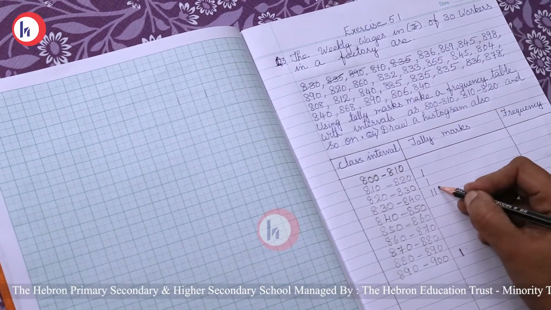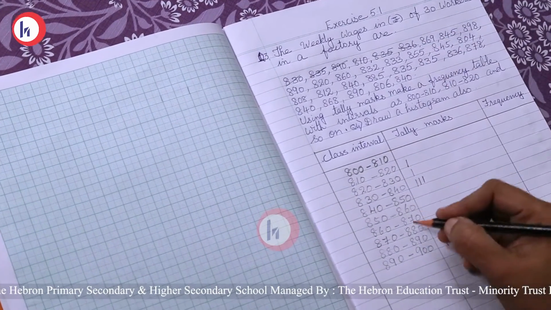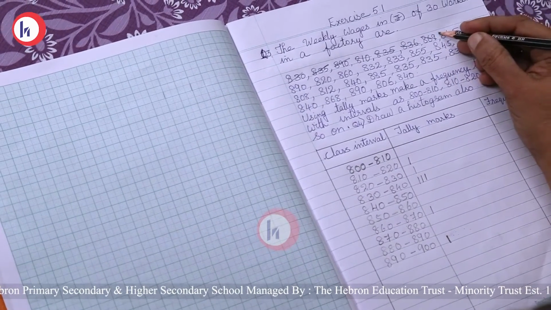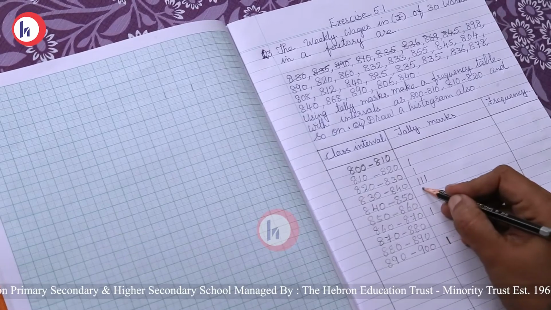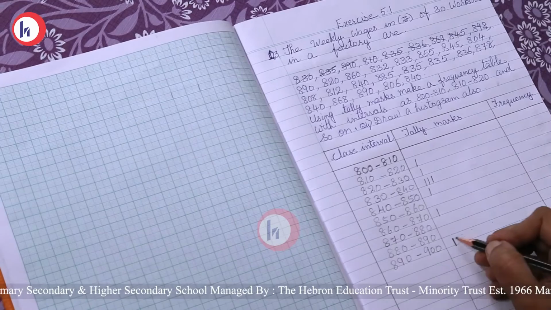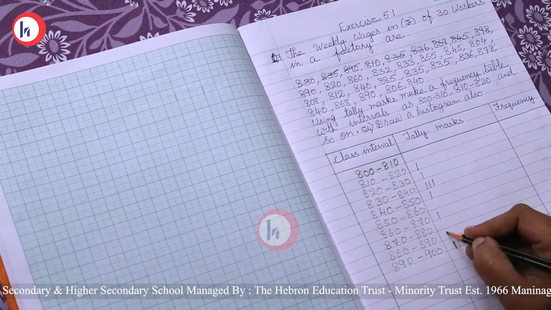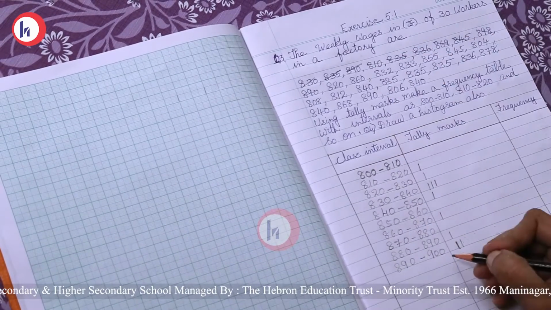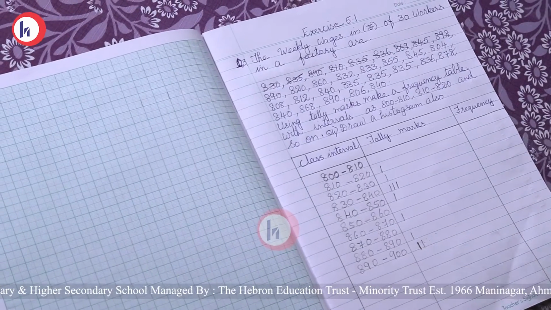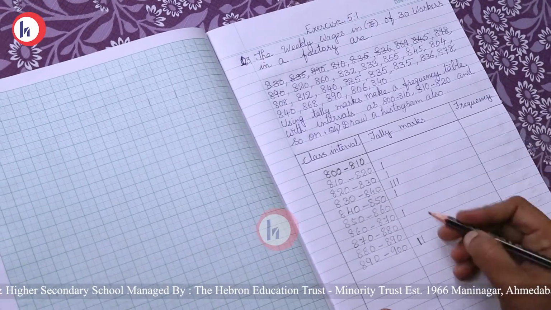836 is coming here again. Then 869 will come in this. Then 845 will come in this, 840 to 850. Then 898 again comes here. Then 890 will come in this group. It has to come in this group because 890 is the highest in this group.